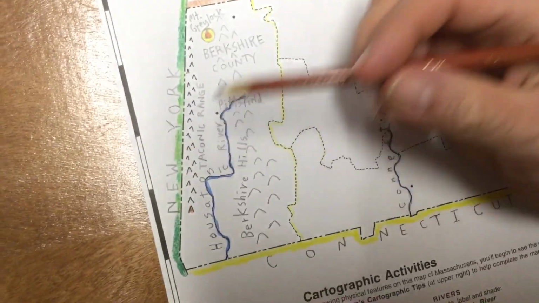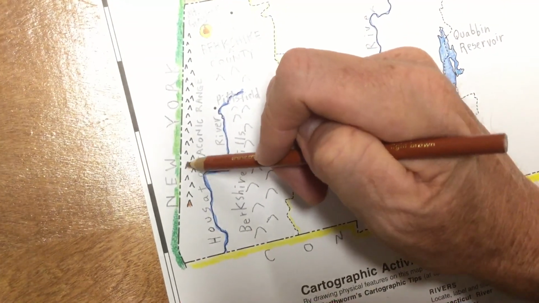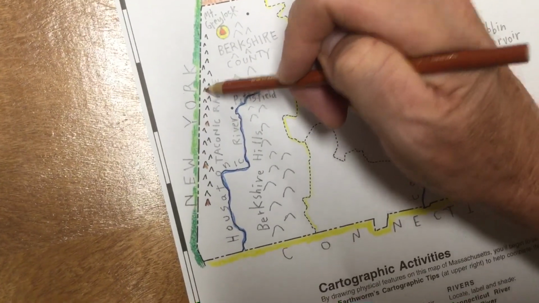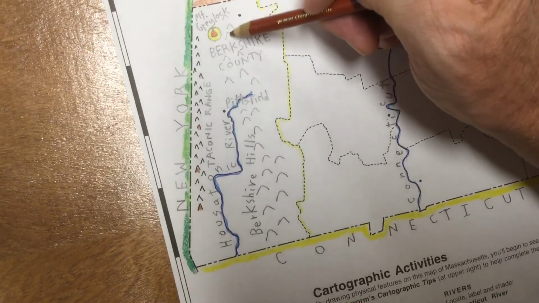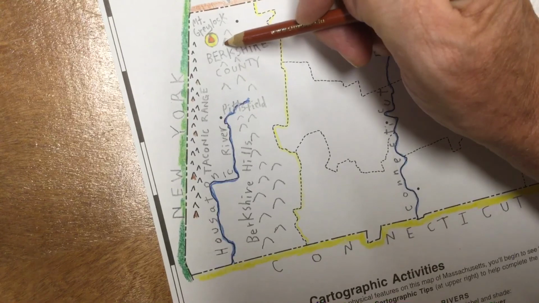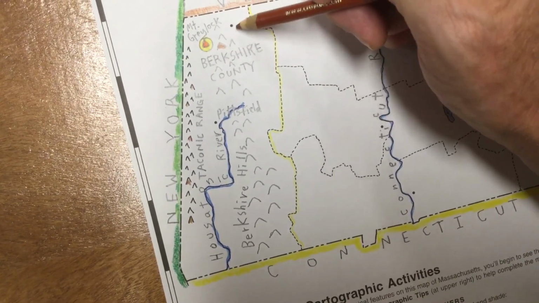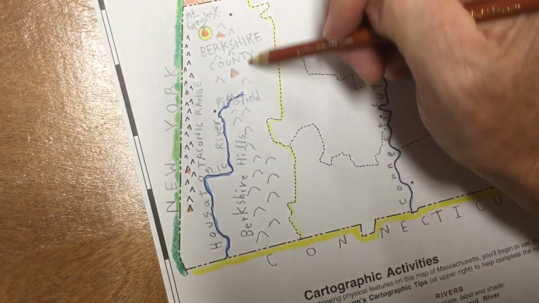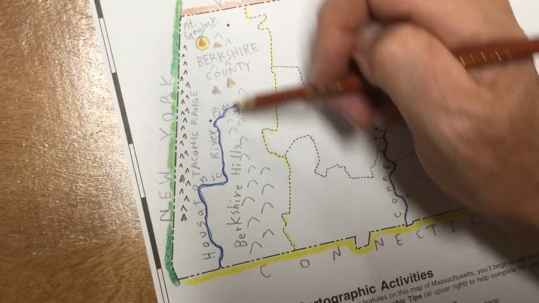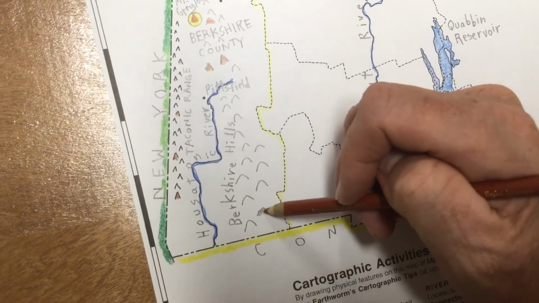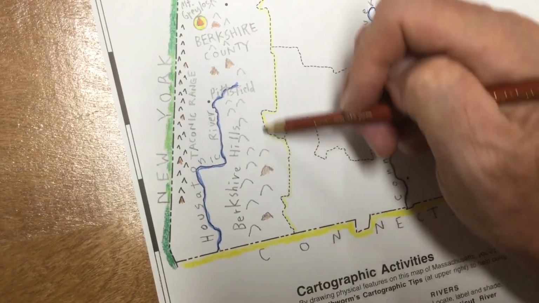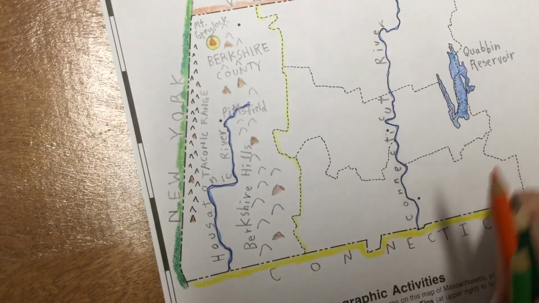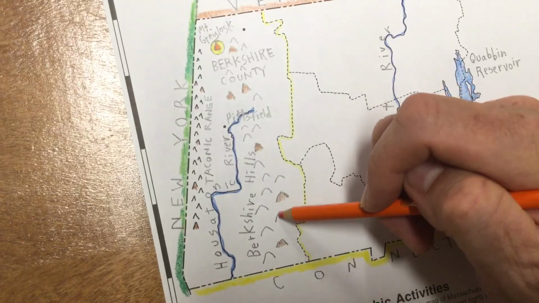I'll start out with a light brown. This is the fun part of your map where you can just take your time jumping around. You can color some of the Taconic Range, you can do some of the Hoosac Range, and you can jump down to the Berkshire Hills, add a little color. If you just color randomly here and there, then you can switch to the next color. And we'll go with the orange, and we'll jump around again.